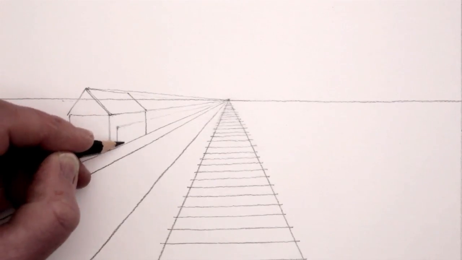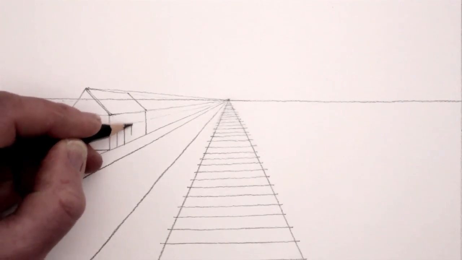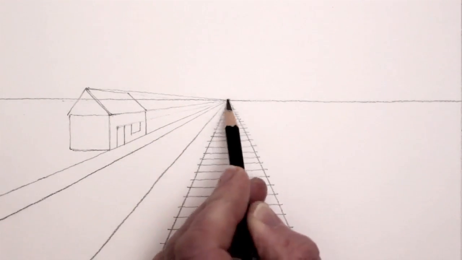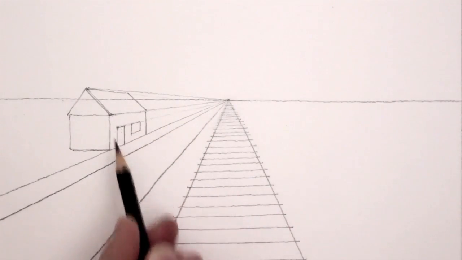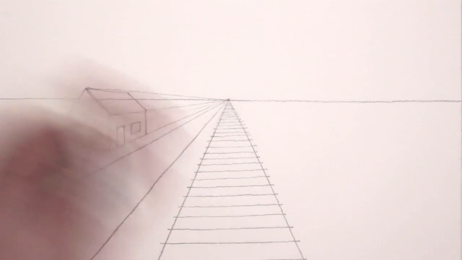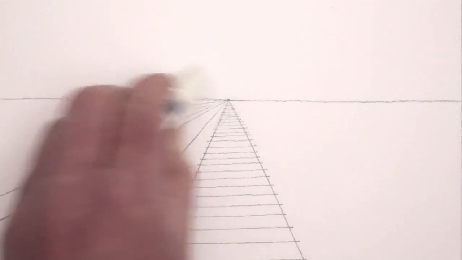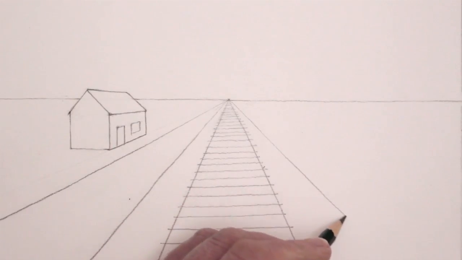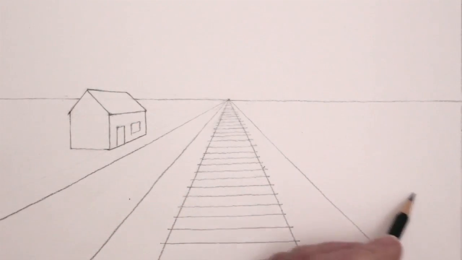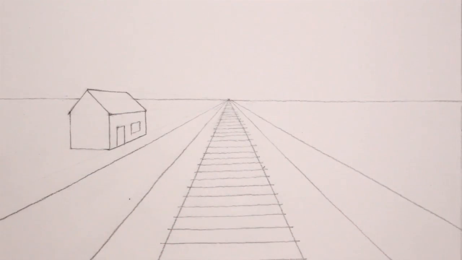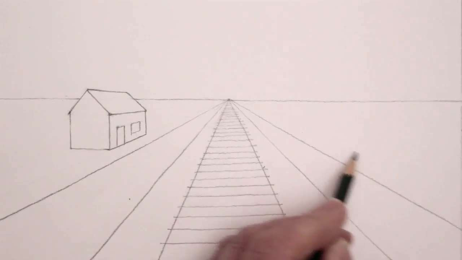Now to this house you could add a door and some windows maybe, and so the uprights of the door will be vertical and the uprights of the window will be vertical, and the diagonals will follow the diagonals that we've already got, again going towards this one vanishing point. For one-point perspective you need one vanishing point, and all of the parallel lines need to go towards that one vanishing point. So now we have a horizon with a railway track going to the vanishing point, and then a road on the left also going towards the vanishing point, and a house in one-point perspective as well, just a simple house.